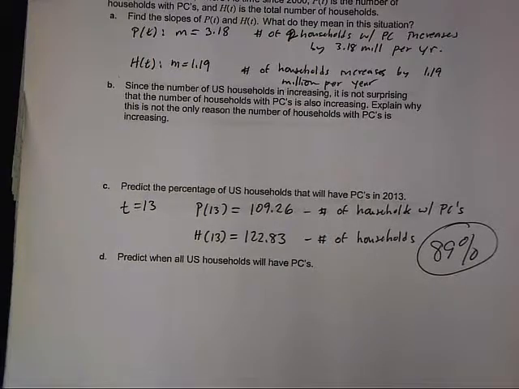Well, it depends on what you count as a PC, I suppose. Are you going to count an iPad as a PC? Because lots of people now have iPads. They don't have PCs in their house anymore. Let's just call it computer, I guess, and then I think it's believable.